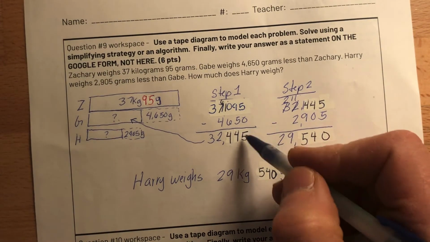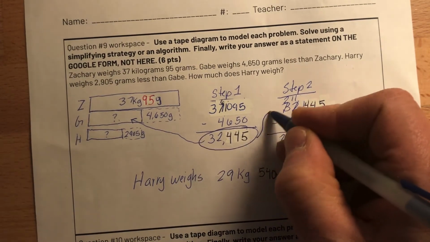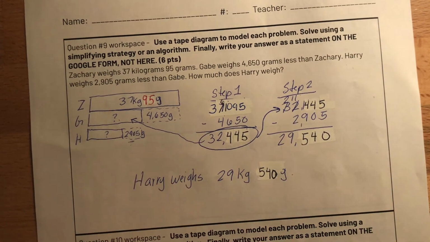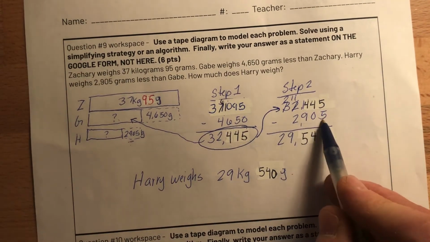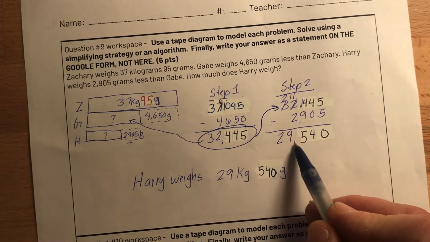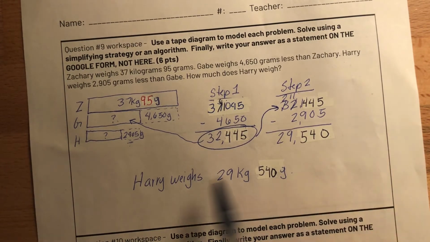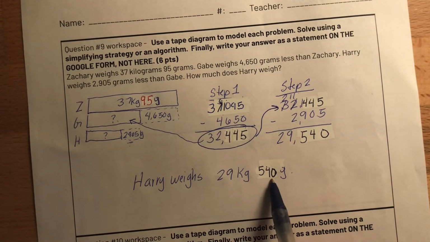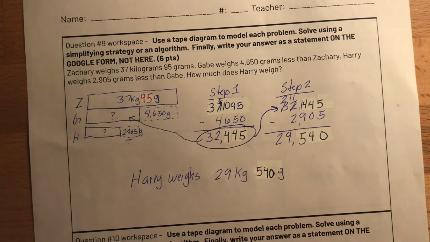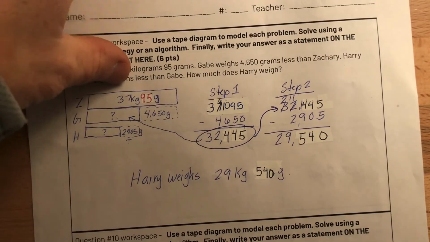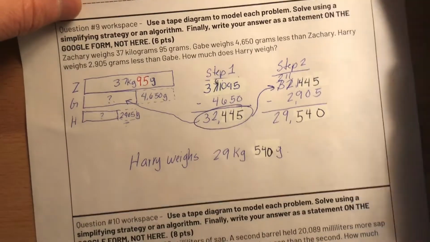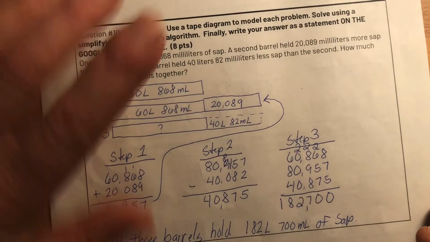And then I took that answer, went up here and subtracted this amount, the 2,905, and came up with 29,540. So Harry weighs 29 kilograms, 540 grams. Okay? You can see the whiteout here that I did. I copied one of these things down wrong and realized it. So I make mistakes too. All right, and then find the three-step problem.